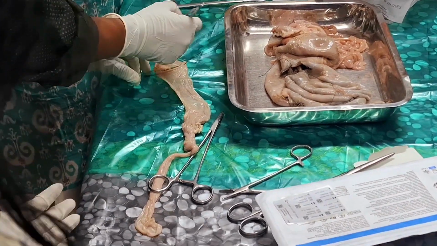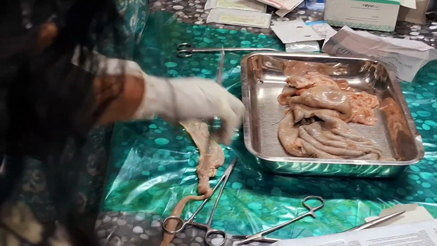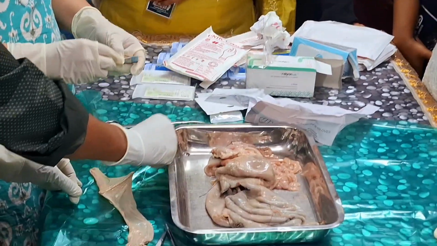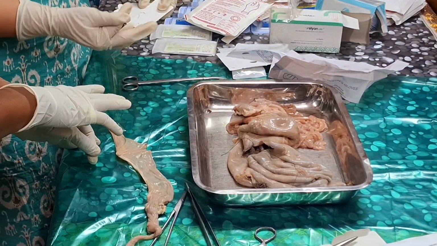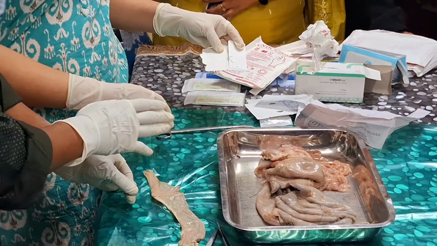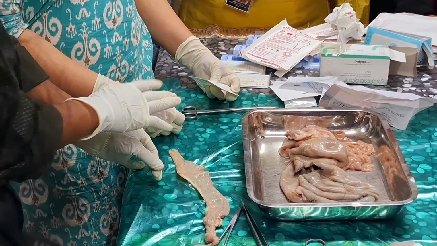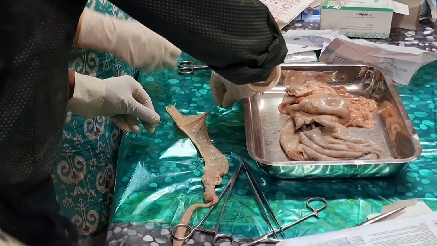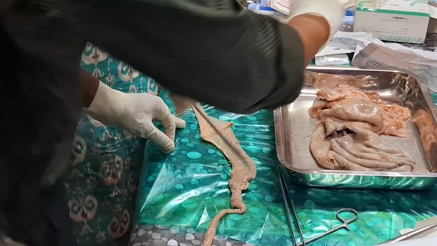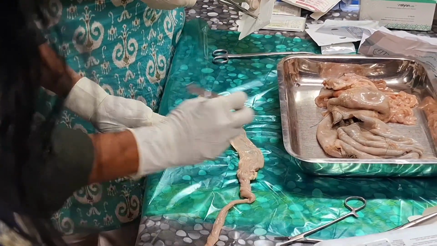So this is our end-to-end anastomosis. Before doing the anastomosis, bring all the ends together without any tension. The ends should have adequate vascularity and should be healthy. Let's start with the anastomosis.